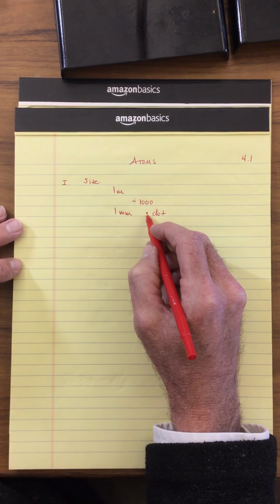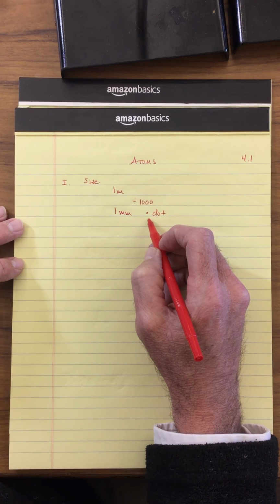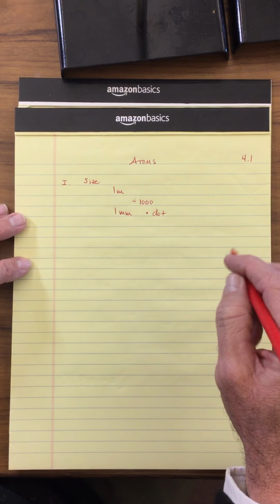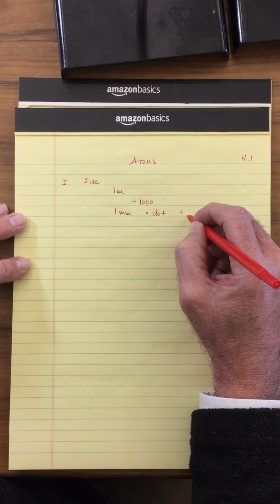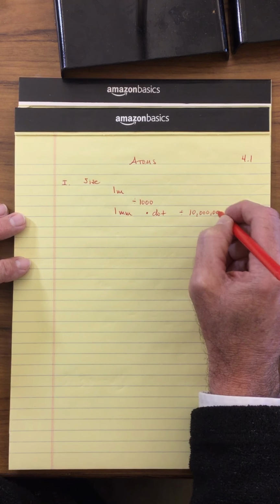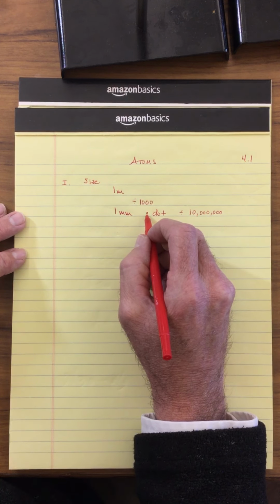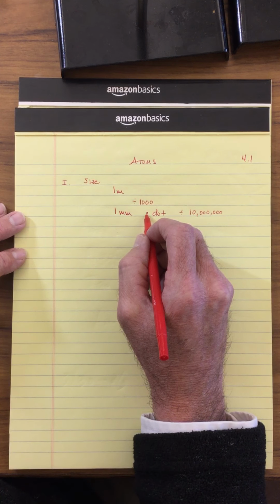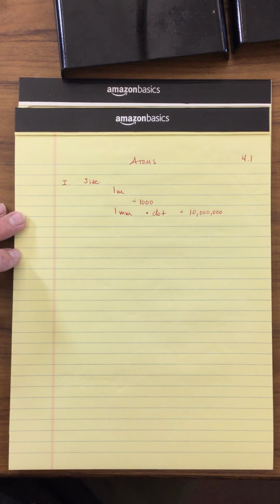If you take this dot and then you divide this dot by about 10 million, that's about how large an atom is. Meaning, in this dot, you can probably fit 10 million atoms side by side to make that dot.